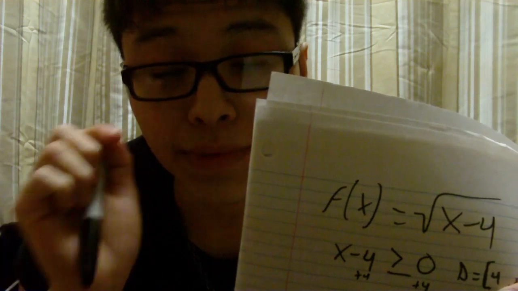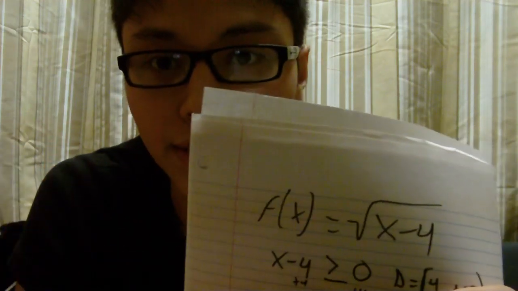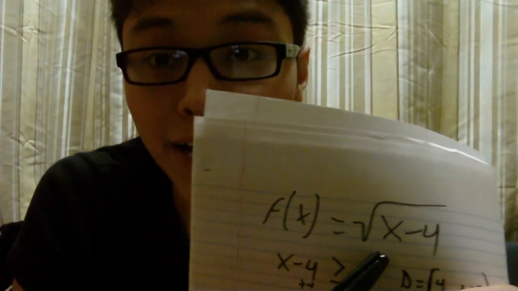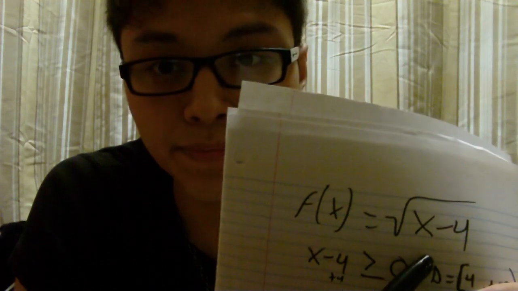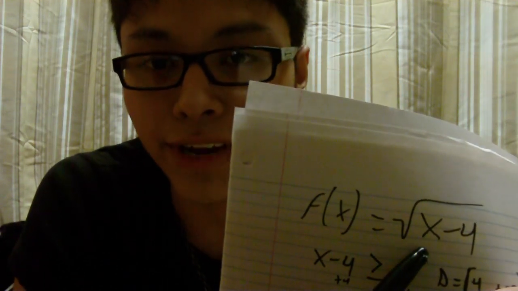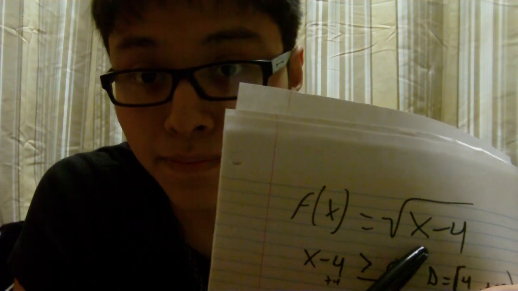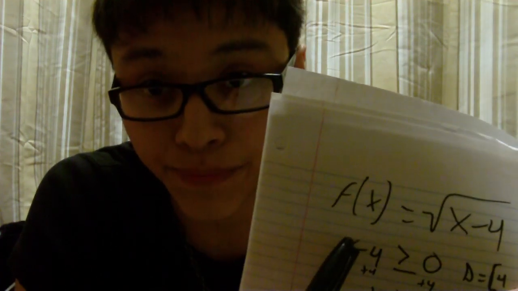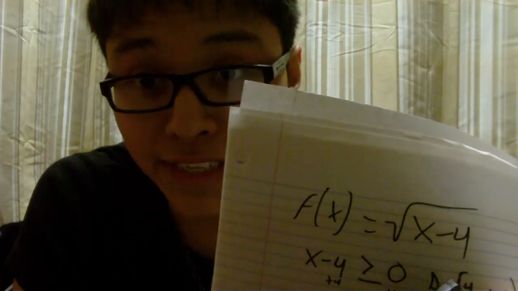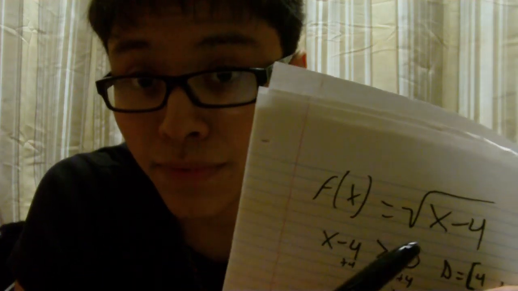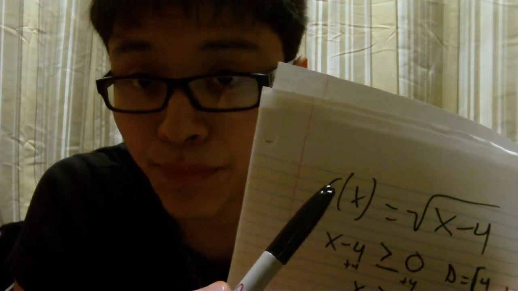However, now think about it this way. If I put 4 again, 4 minus 4, 0. If I put 8 minus 4, 4. Square root of 4 is 2.